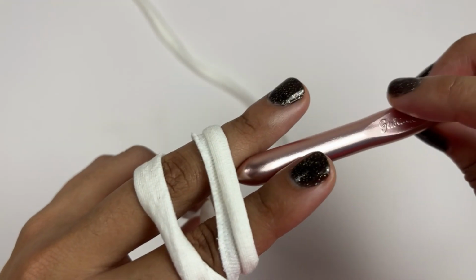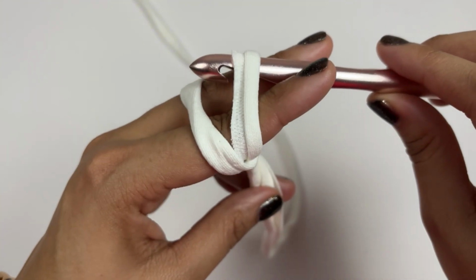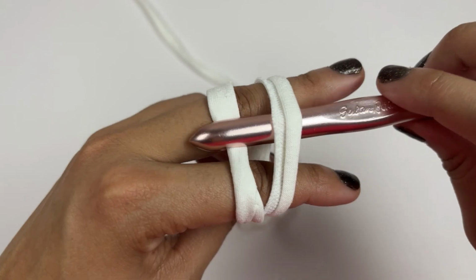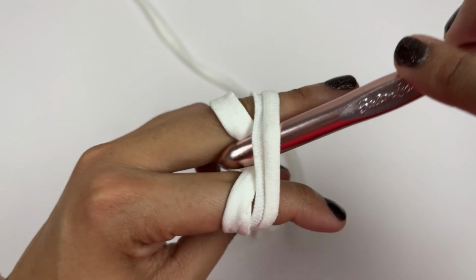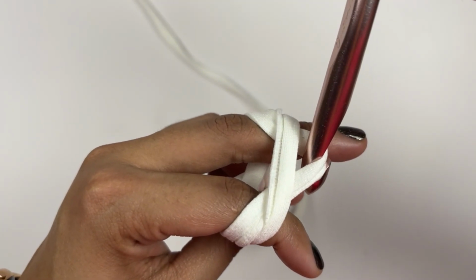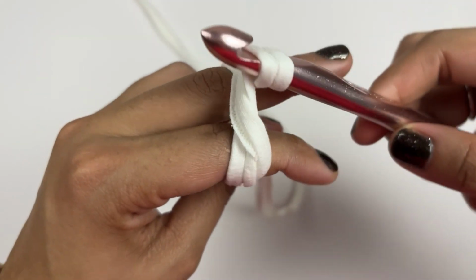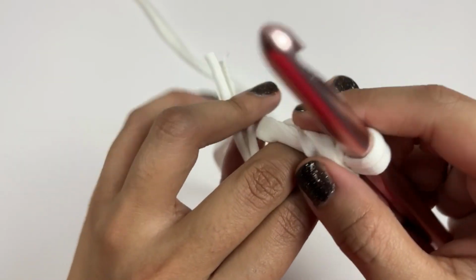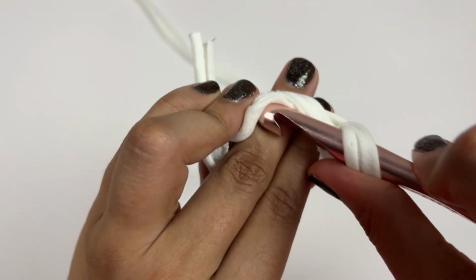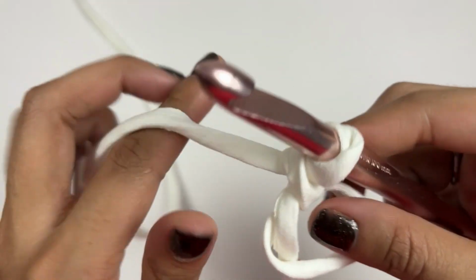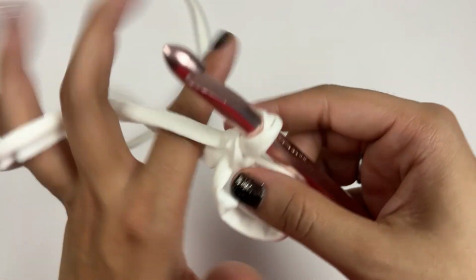Now insert your hook under the first loop to the right. Grab the second loop, which is the one on the left, and pull it under the first loop. Twist your hook clockwise. And now yarn over the working yarn. Pull that loop through the loop on your hook. And that is how I make my magic ring.